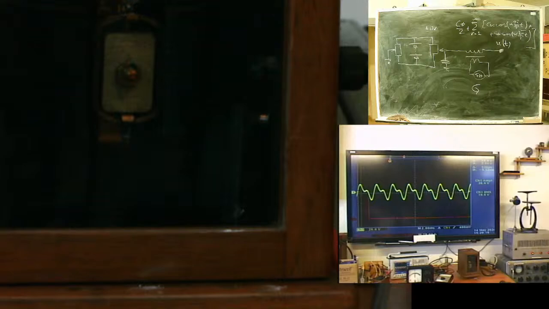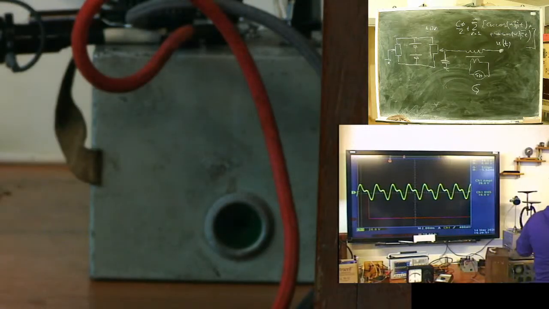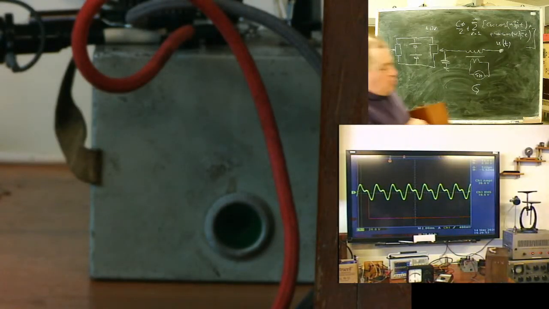Usually it's a system for what? For power measurements.